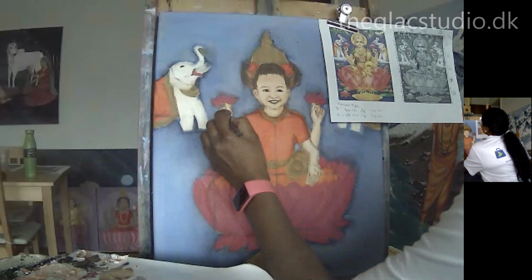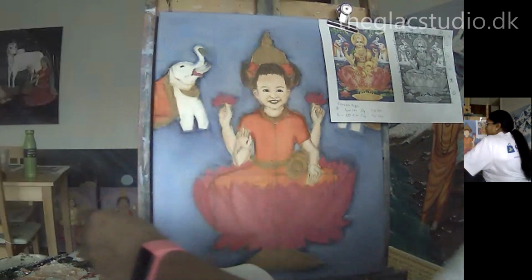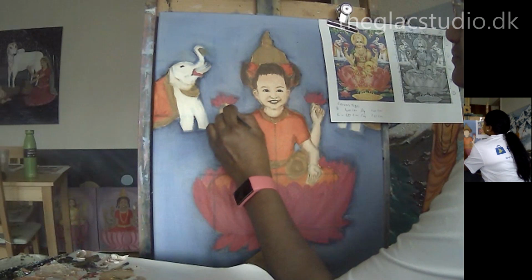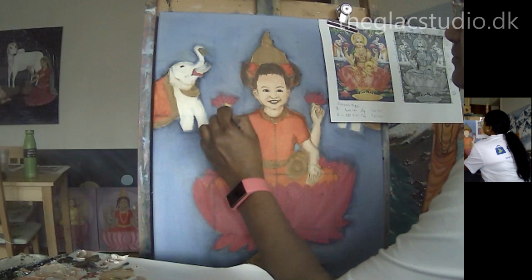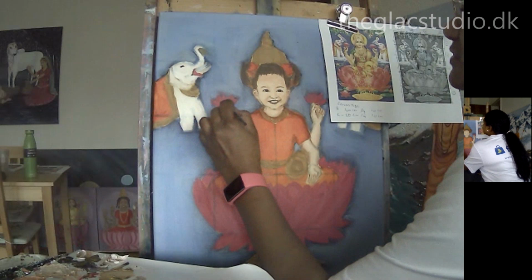Let's do this. Again, we know the finger. There is the thumb that is folded. So let's do that. Thumb first. And then the finger that is folded on the top.